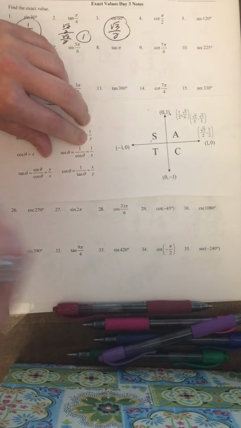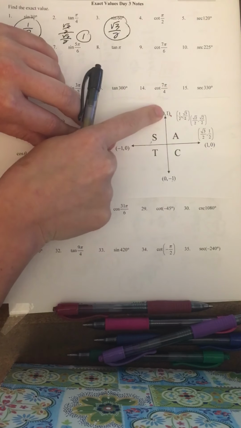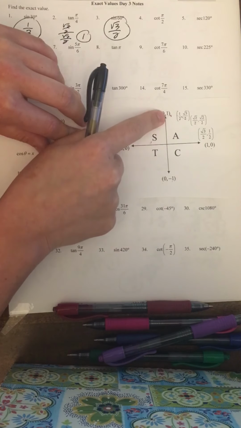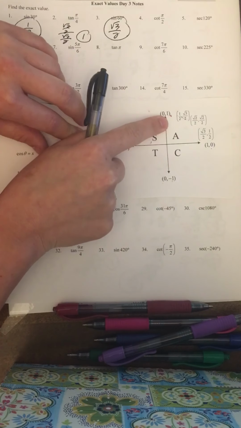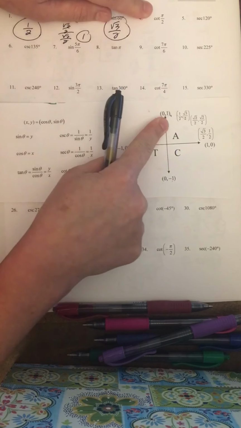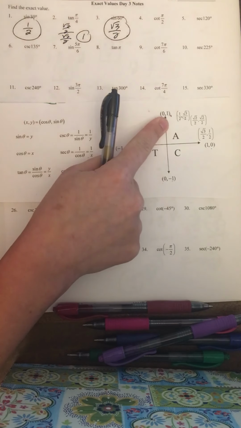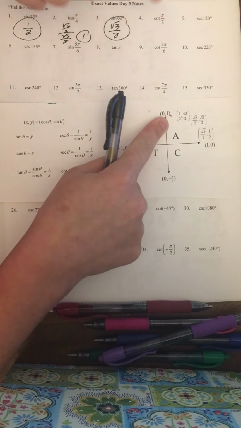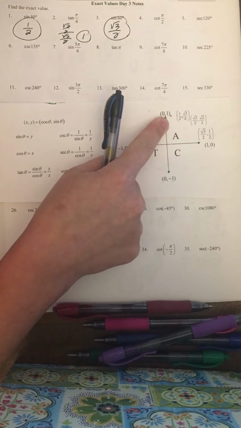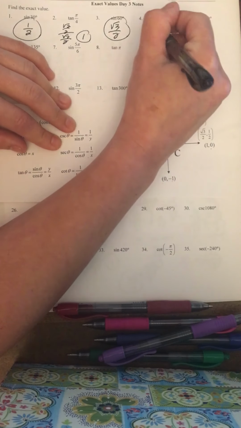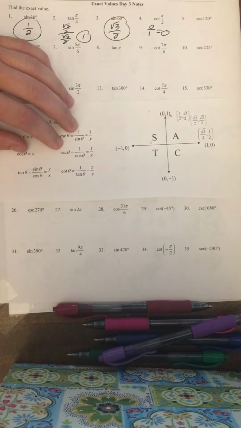Cotangent of pi halves. So pi halves is here. Remember full pi, so that's pi halves. 0, 1 is the point we're looking at. Cotangent, remember cotangent is the reciprocal of tangent. Tangent is sine over cosine. So cotangent is cosine over sine. So that's 0 over 1, which is 0.